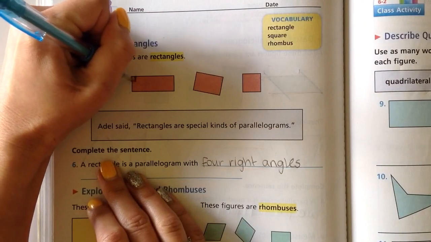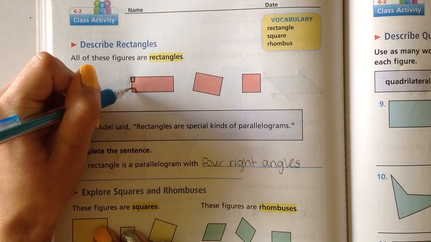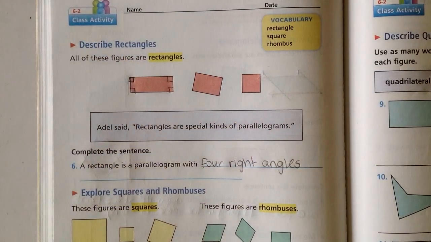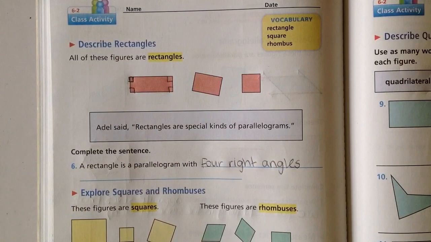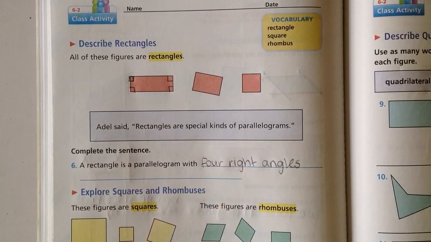I could put a little tiny square right in that corner, in that corner, and this corner, and this corner. That's what makes a rectangle special. It is a parallelogram, but it's a special parallelogram with 4 right angles.